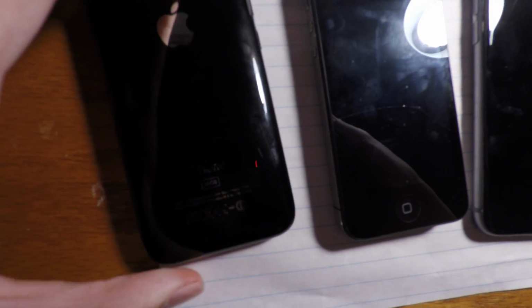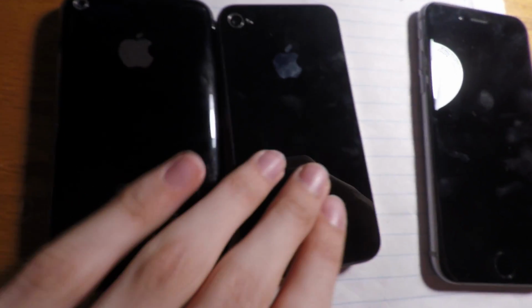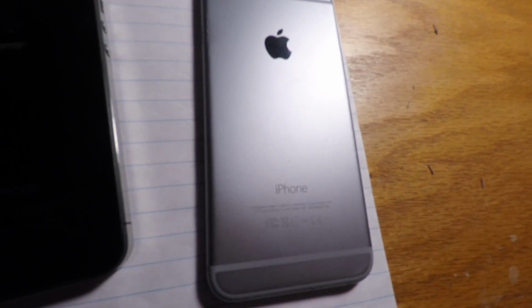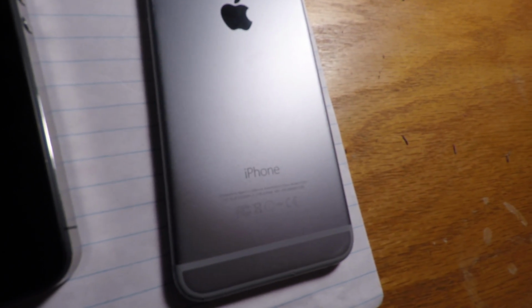The iPhone 4 changes this to glass. The iPhone 5S had metal in the middle and glass on the top and bottom. The iPhone 6 changes this to fully aluminum on the back.